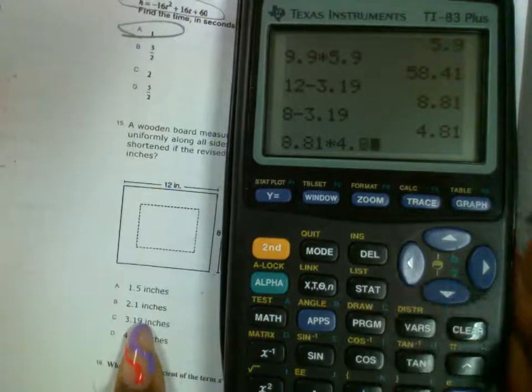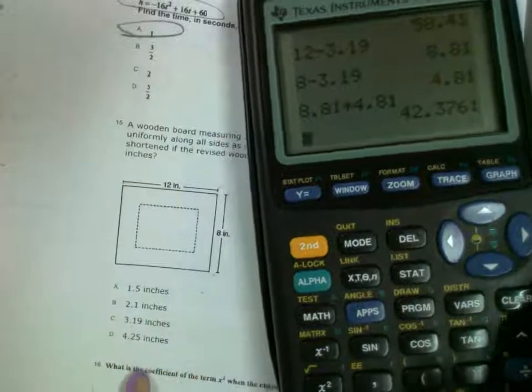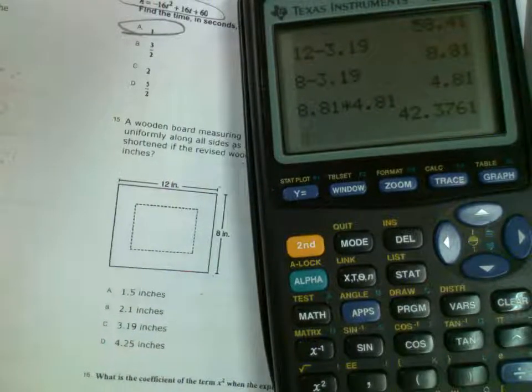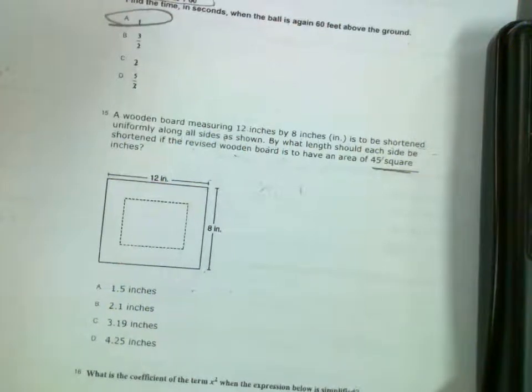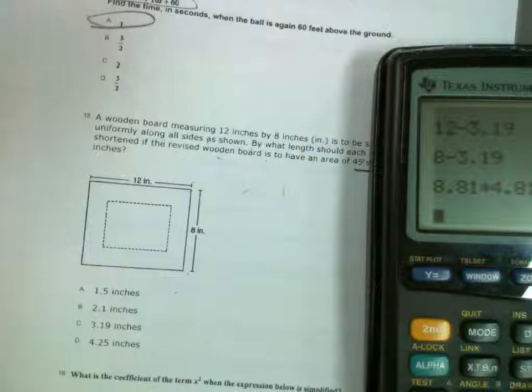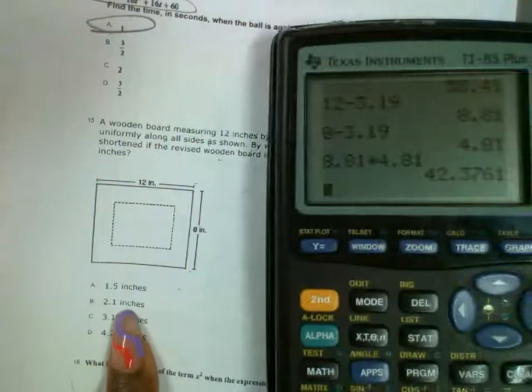Oops, 4.81. When I multiply those together, it's 42. Wait a minute. So if that's 42, then it should be B, right?